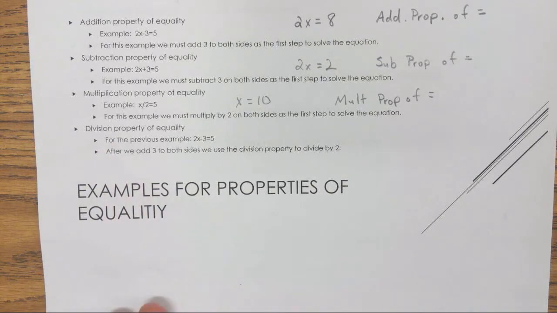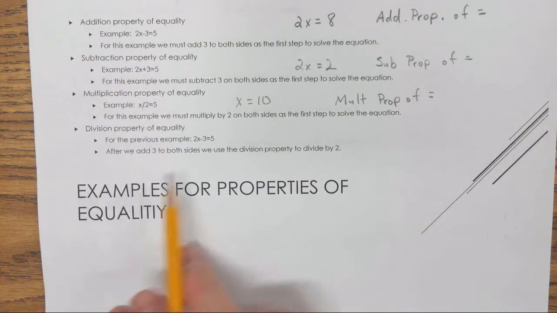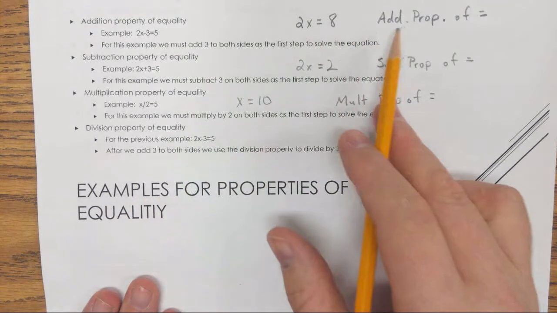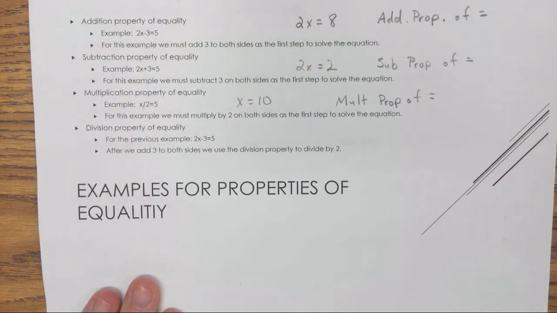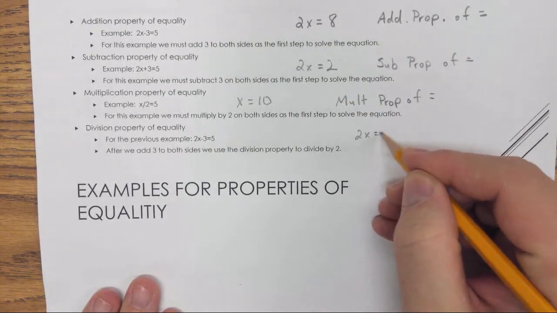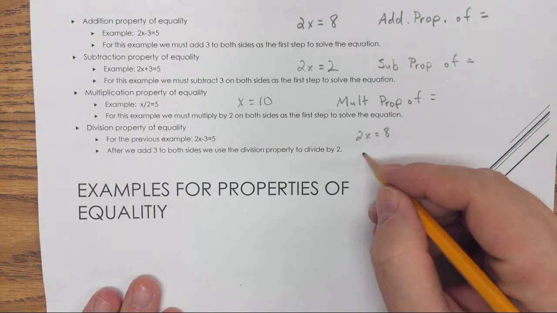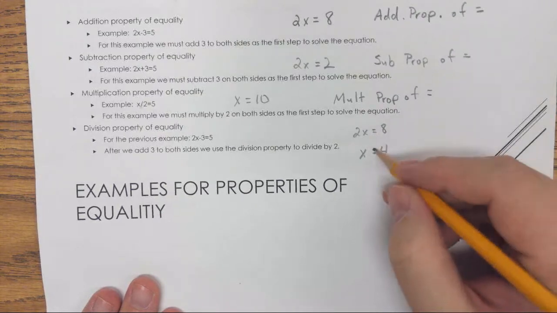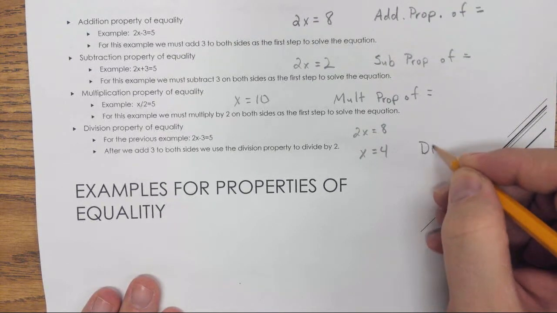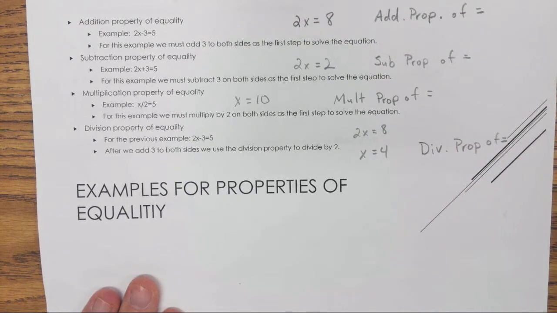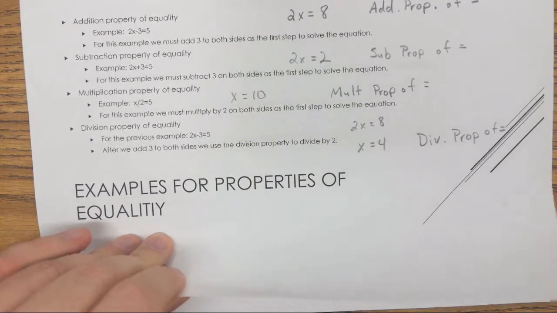Alright, so the division property of equality. So we'll go back to use this example earlier, 2x minus 3 equals 5. I added the 3 to both sides, given the addition property of equality, so then I got this 2x equals 8. Well, then I have to divide both sides by 2, and I get x equals 4. Well, that x equals 4, when I would write it, would be because of the division property of equality. Okay? So that's the first 4. And here's a few more.